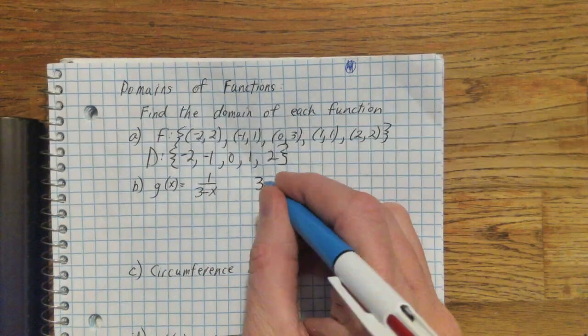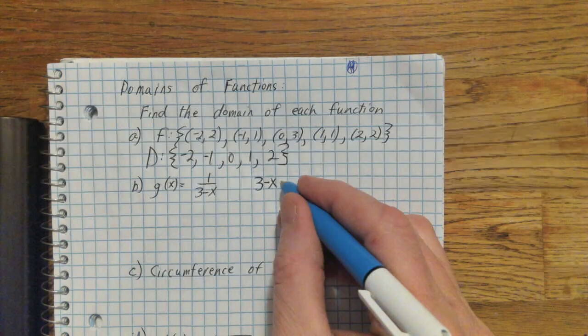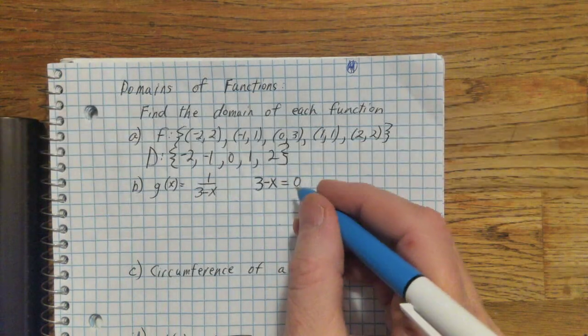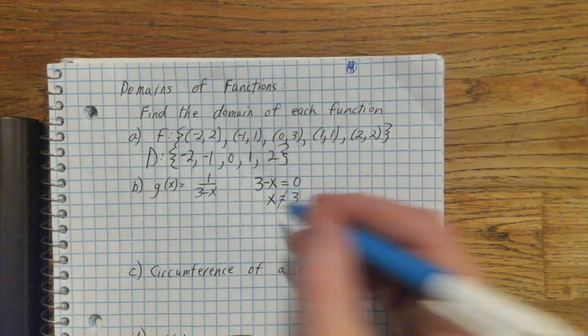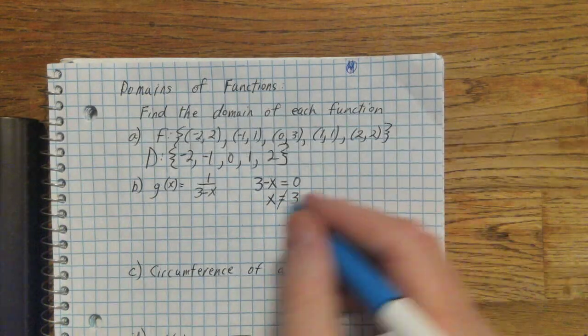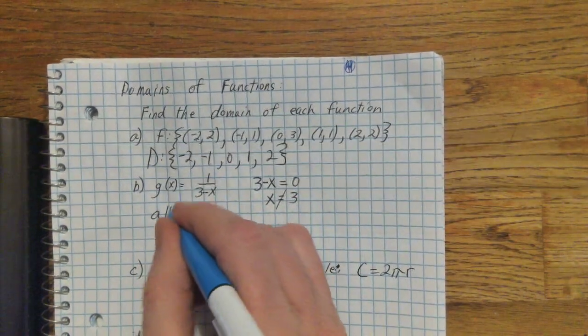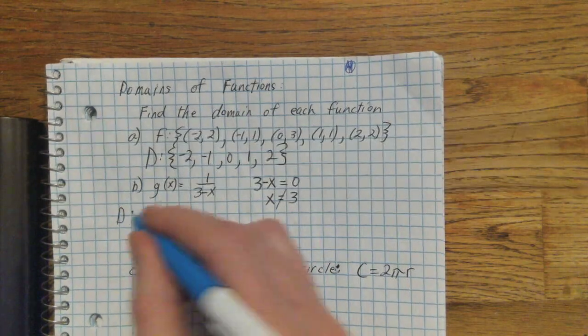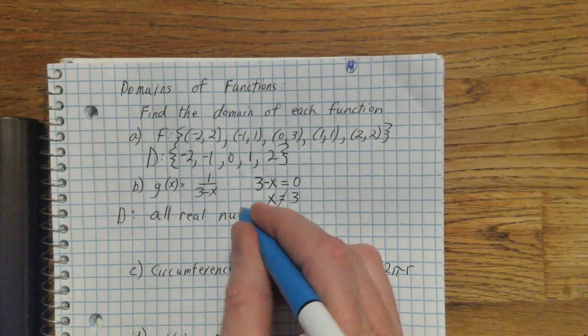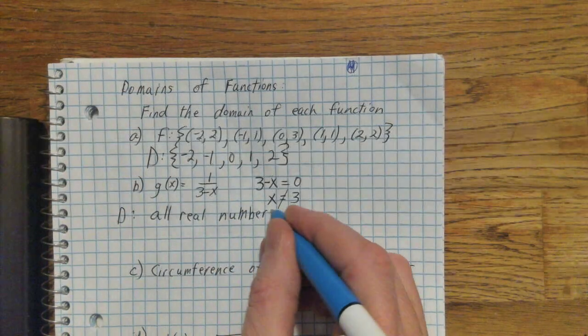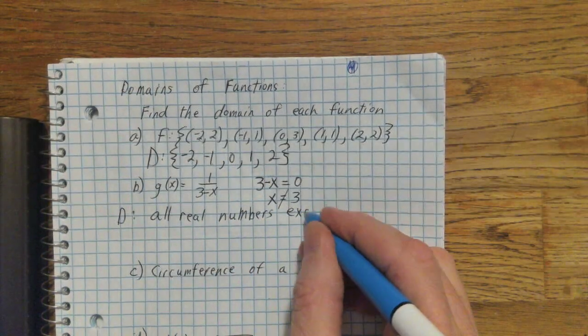And that's the denominator. The denominator is 3 minus x. If it equals 0, that's x is 3. So x cannot be 3. So the domain here is all real numbers except 3.